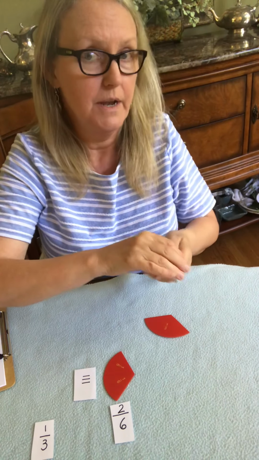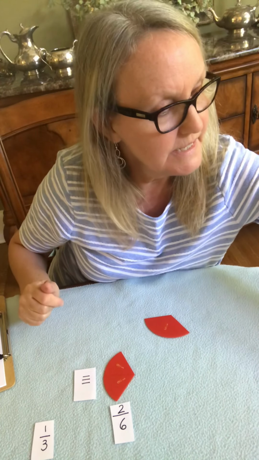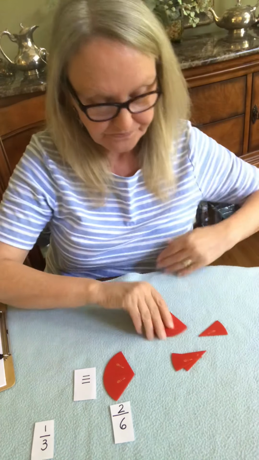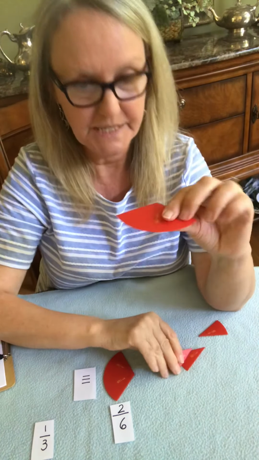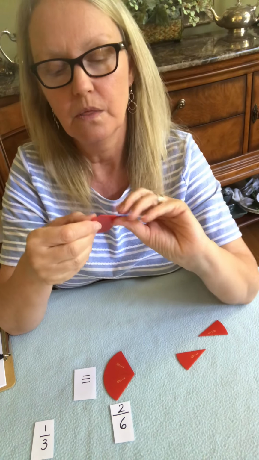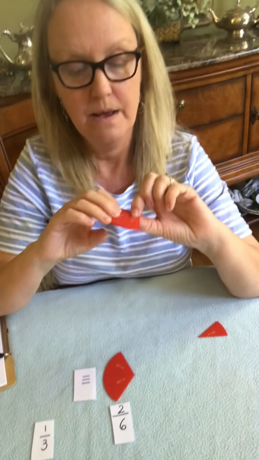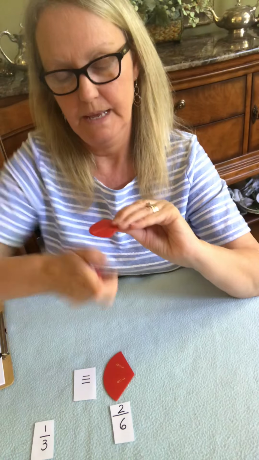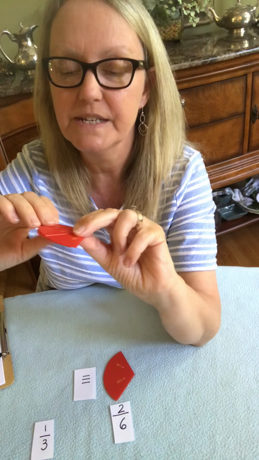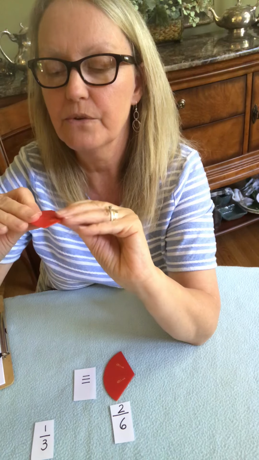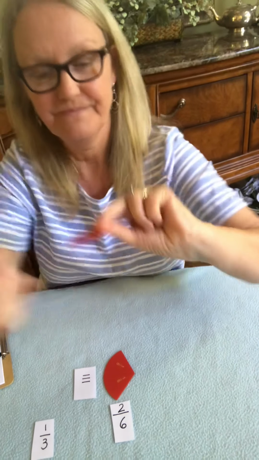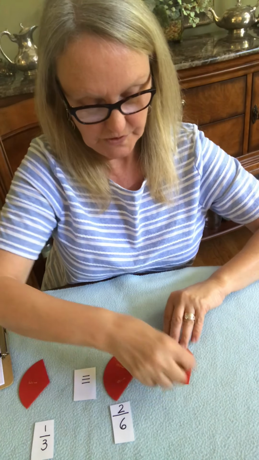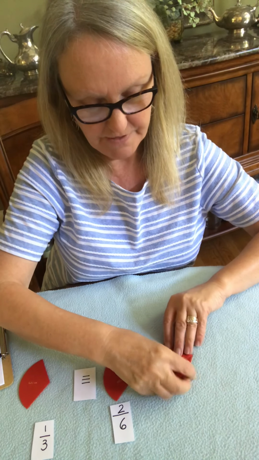I wonder, can we use ninths? Let's see. Think of your skip count songs. See what you think before I do it. Okay, so here's 1/3. Let's put our ninths on. There's 1, 2, and yes, we can fit our 3/9 on our third. So just like we put for our 2/6, we're going to label our 3/9.